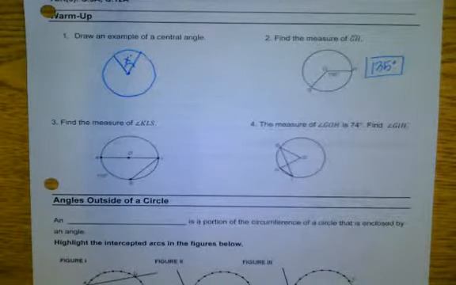Okay, number three, find the measure of angle KLS. First of all, what is the vocab term that we use to describe angle KLS? The inscribed angle. Okay, an inscribed angle. And how does an inscribed angle differ from a central angle? Inscribed angles have the vertex on the outer edge of your circle, whereas the central angle has the vertex on the center.